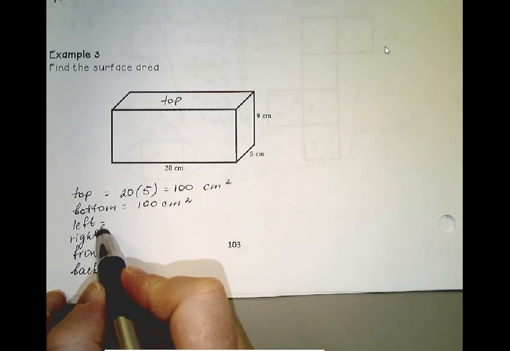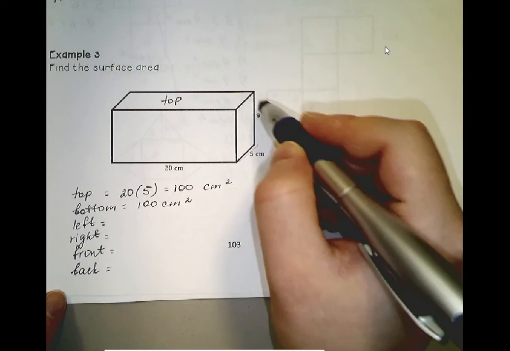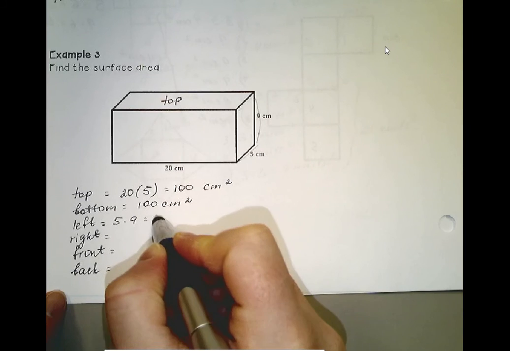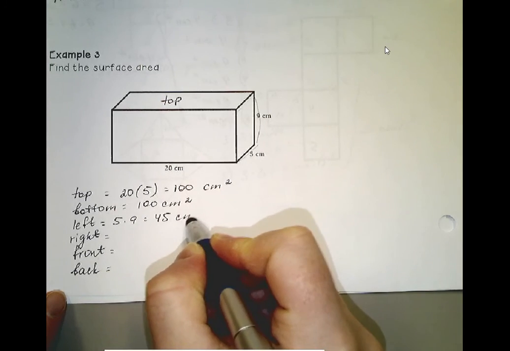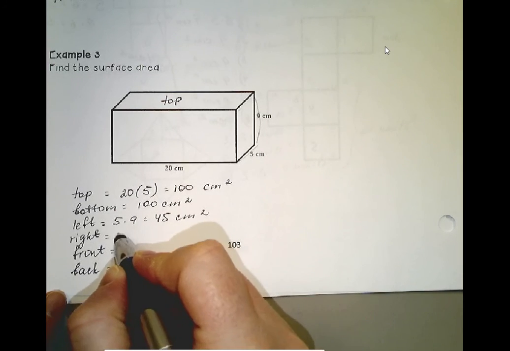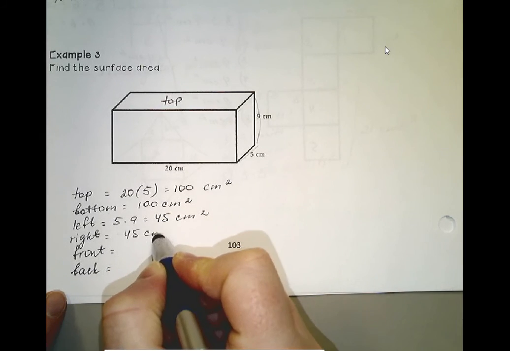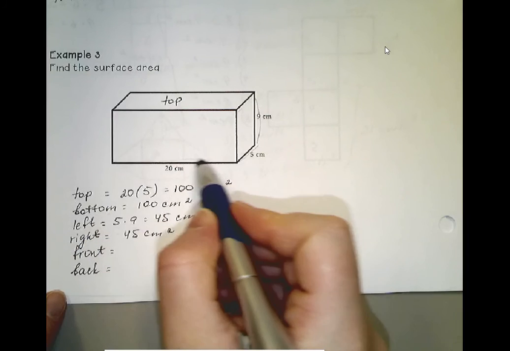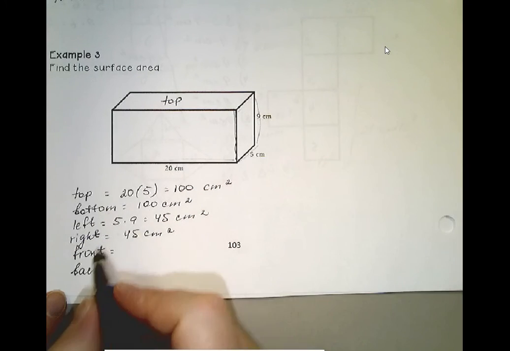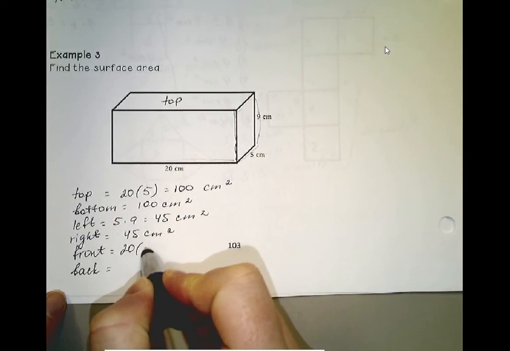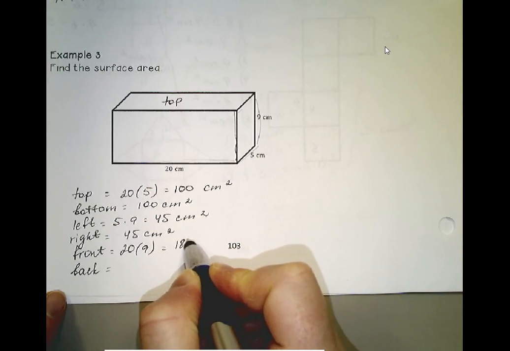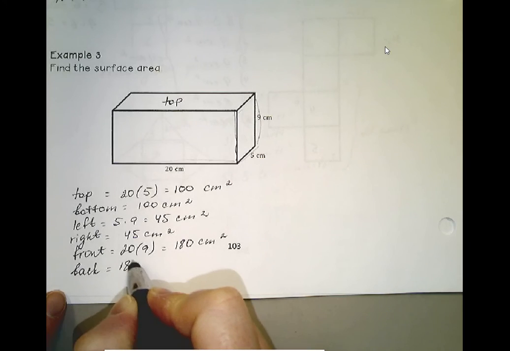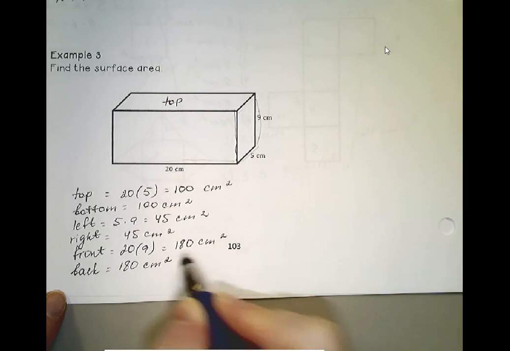Left and right side, there are 5 by 9. 5 times 9 is 45 centimeters squared, and so is going to be the right side, 45 centimeters squared. Front and back, 20 by 9. 20 times 9, 180 centimeters squared, and the back is the same, 180 centimeters squared.